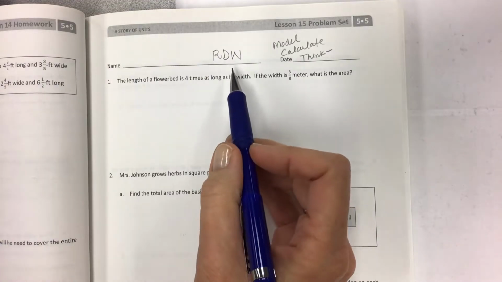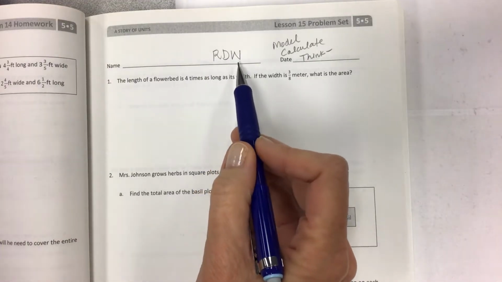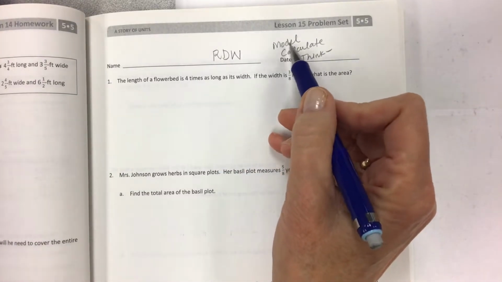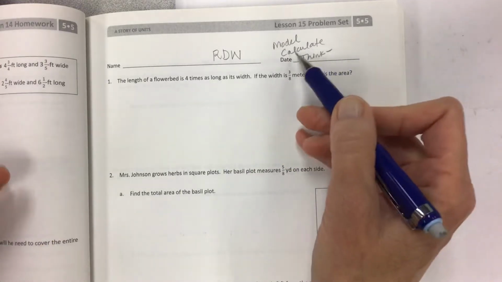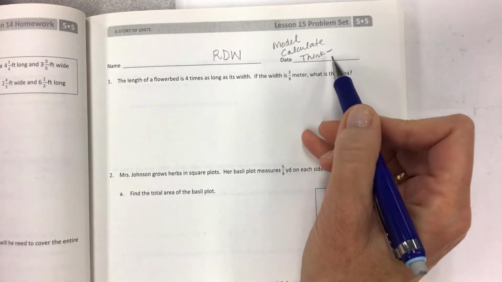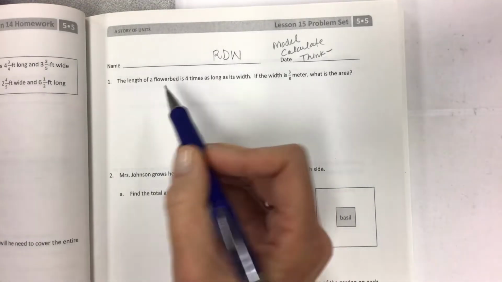Our strategy today is to use the RDW, which is read, draw, write. Essentially what you want to try to do is make a model if you can, set up a calculation, which you should do anyway in the beginning before you just jump in and start solving, and then think, is my answer reasonable? So these are some real world problems, so it always makes more sense if everything is like a real world problem. So let's get to it.